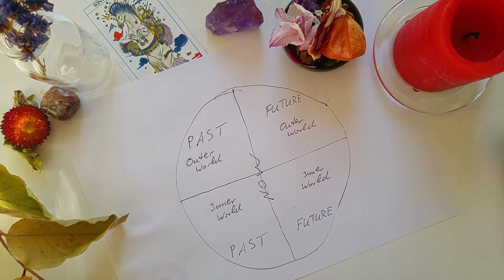And anything that is outside of the circle, I read as being not particularly important at the moment, or it could also be something that you're forgetting. So you want to pay attention to what flowers land there as well.